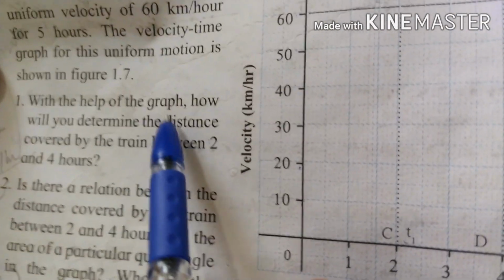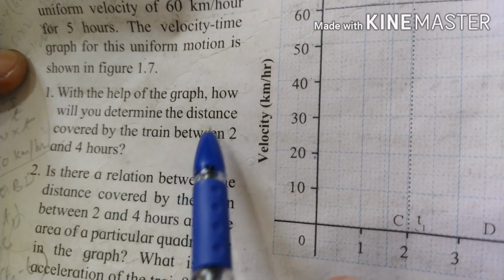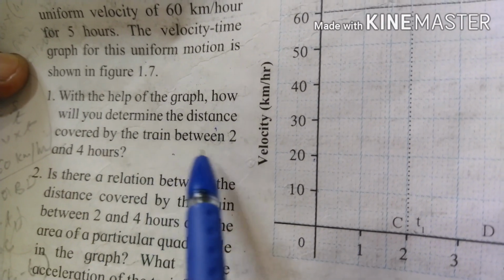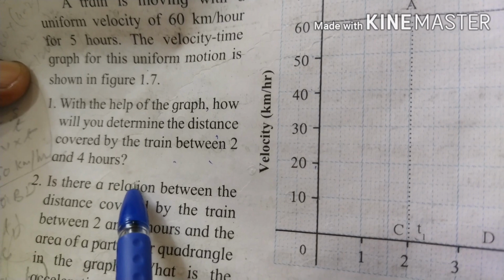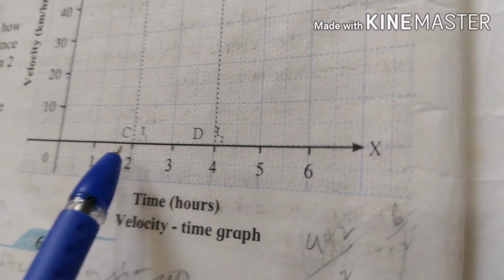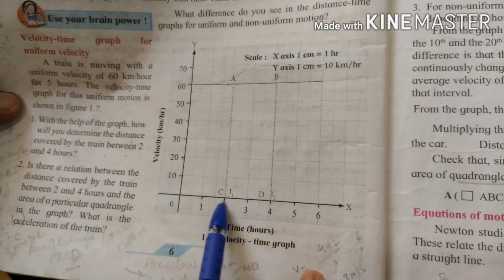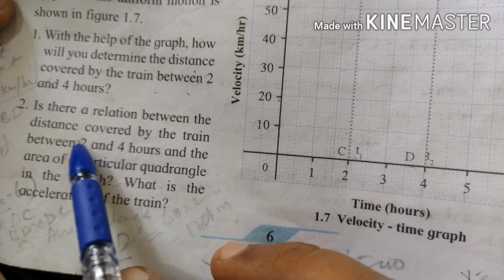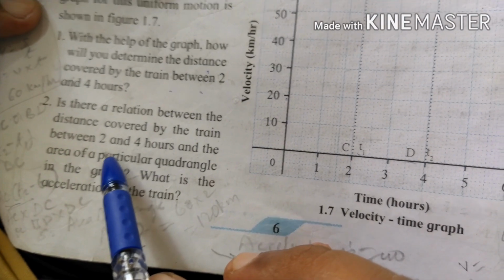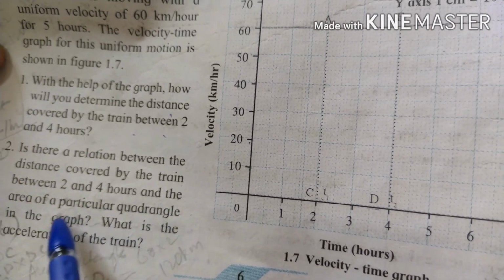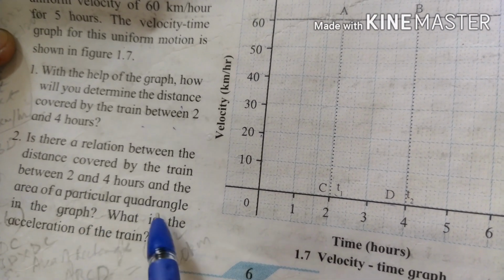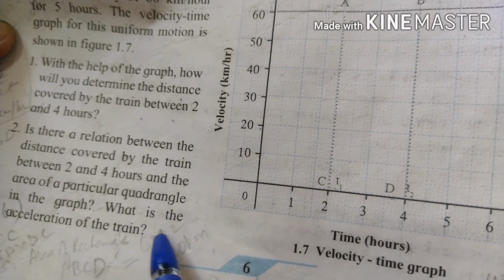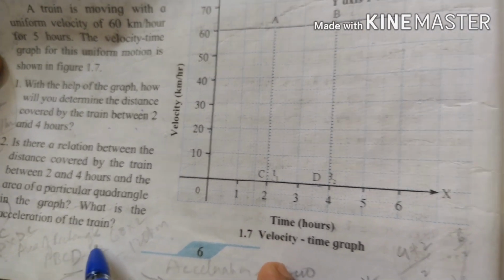Now with the help of the graph, how will you determine the distance covered by the train between 2 and 4 hours? So they are asking how much will be the distance between 2 hours and 4 hours. We have to calculate this. Then, is there a relation between the distance covered by the train between 2 and 4 hours and the area of a particular quadrangle in the graph? What is the acceleration of the train?